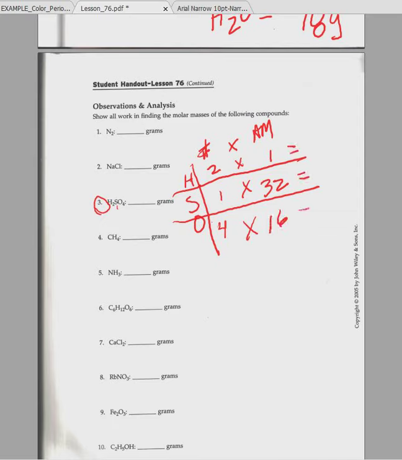First two multiplications, not too bad. 2 times 1 is 2. 1 times 32 is 32. 16 times 4, so 16 plus 16 is 32, and 32 times 2 would be 64. So we add all that up and it'd be 98.